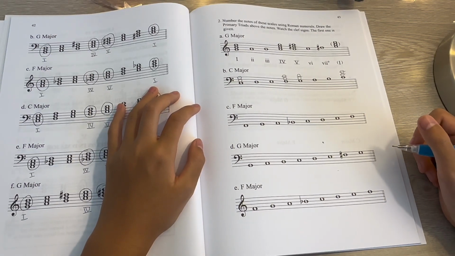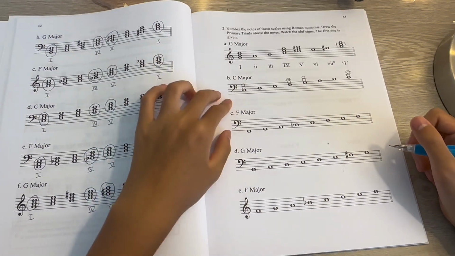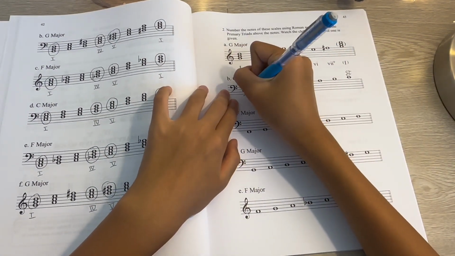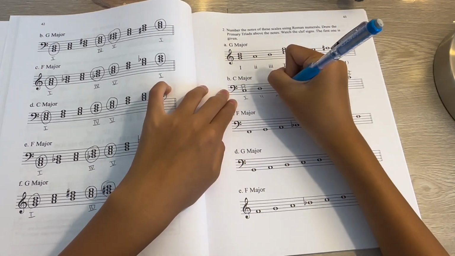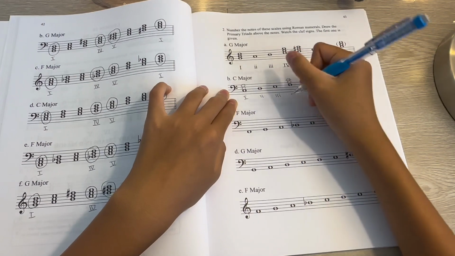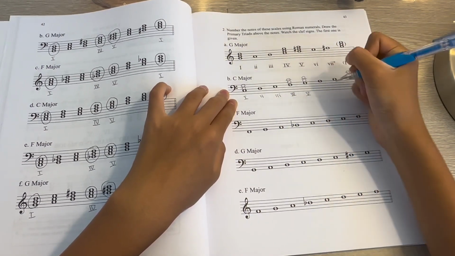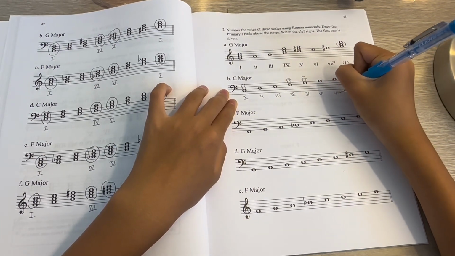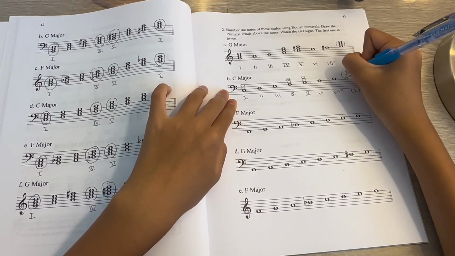And now we're just going to label it through 1 to 1. So let's do that. 1, 2, 3, 4, 5, 6, 7, and 1 again. Oh, they put brackets. Let's do that too.